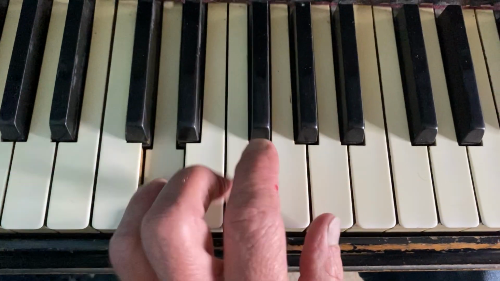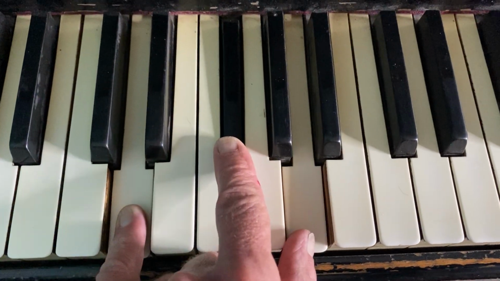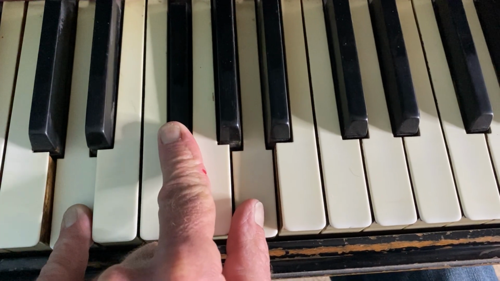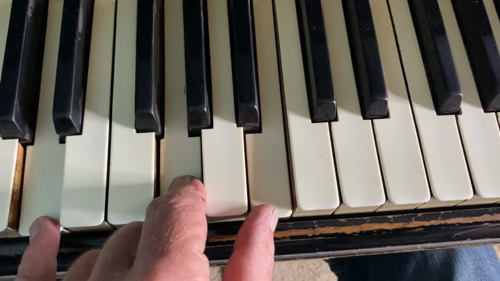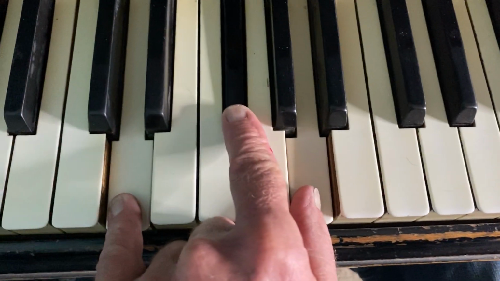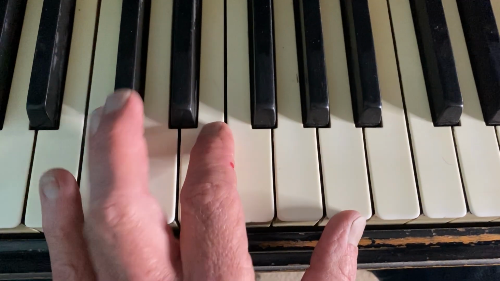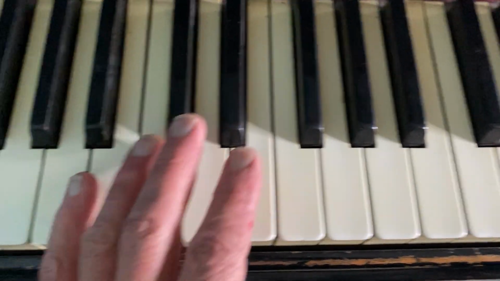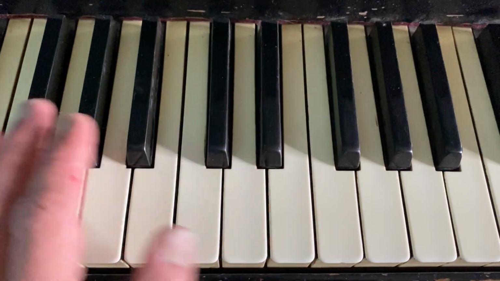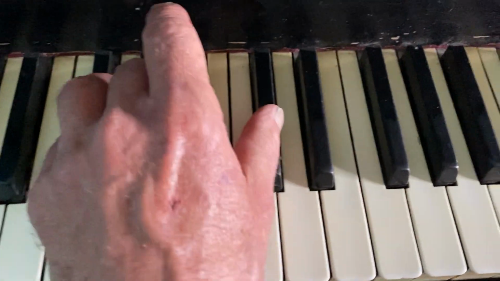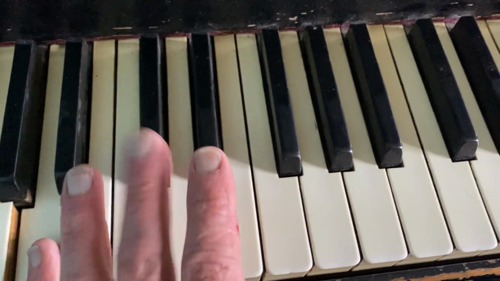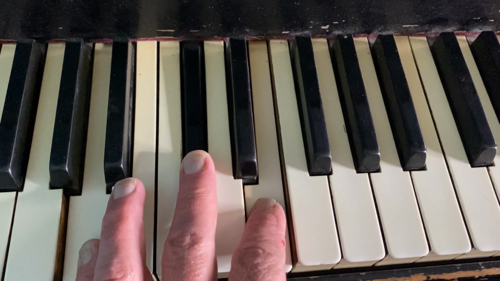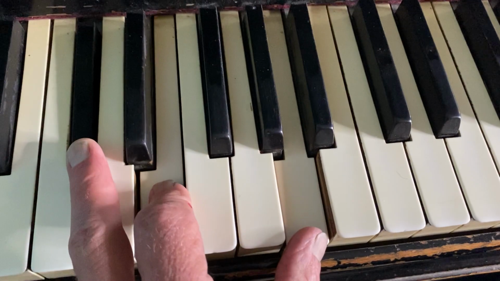Here's the 1 chord, D, F sharp, A. Here's that 4 chord. Then it goes to the 5 chord in first inversion. Here's the 5 chord, the A chord. 1, 2, 3, 4, 5, every other one of the scale starting on 1, but instead of being in root position, it's in first inversion.